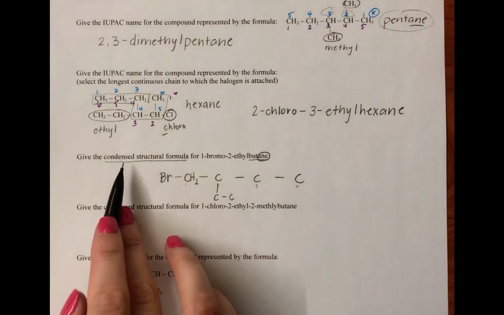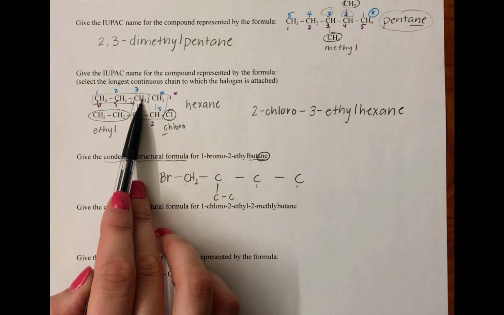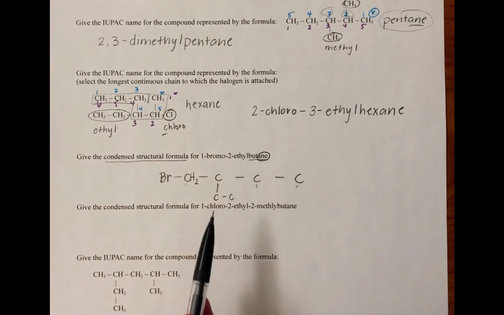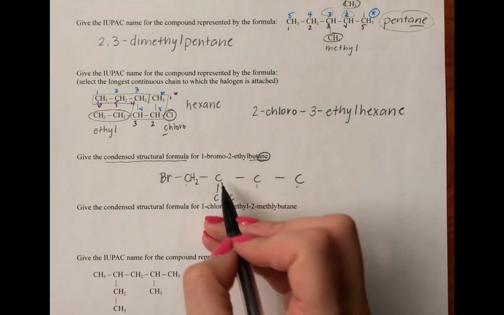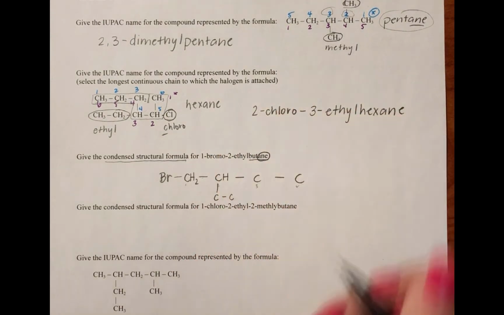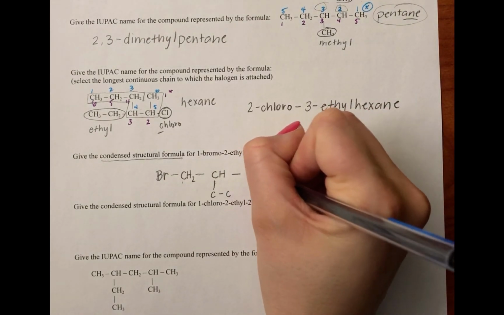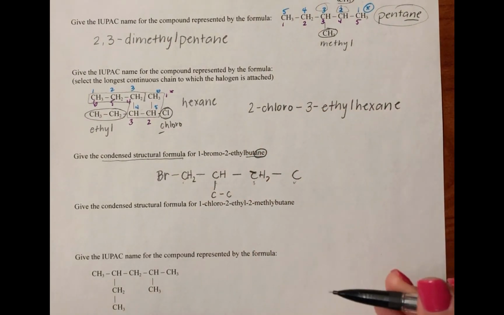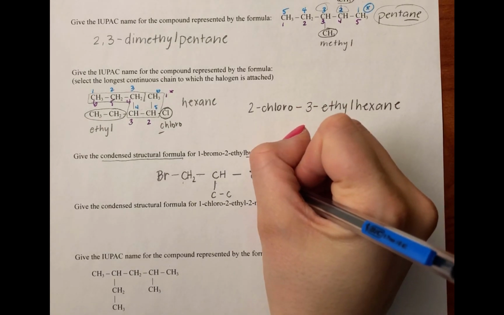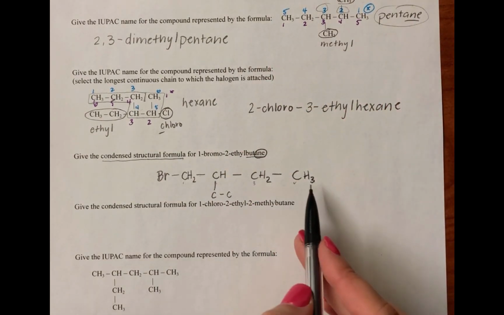Now, because it's the condensed structural formula, we're representing all of our carbons and hydrogens like it was up above. So we have CH2. In the middle here, this carbon has 3 bonds. This is going to have 1 more. So it's going to have 1 hydrogen. And then the third carbon is going to be a CH2 group because it has 2 bonds, needs 2 more. And then on the end here, it's going to have 3 hydrogens. Single bond, 3 more.